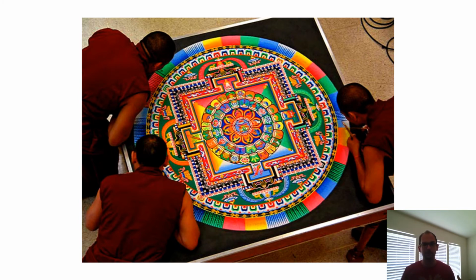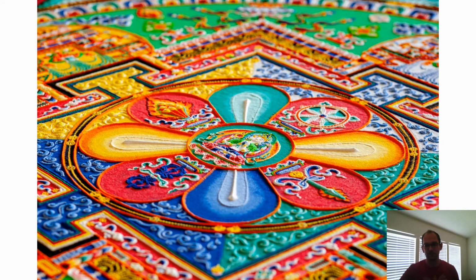This can take a week, this can take a month, it can take a long time depending on how many monks and how intricate it is. I've seen these in person made before and they're absolutely amazing because what they use is basically colored sand, and you can see that it almost is like 3D, how it raises up a bit. And if you don't have a steady hand, or if you sneeze, you're going to mess this thing up royally.